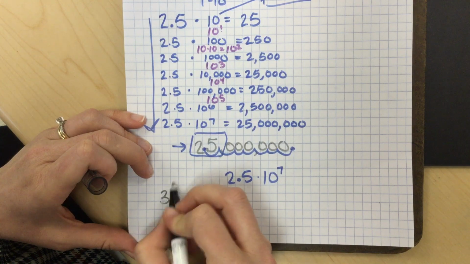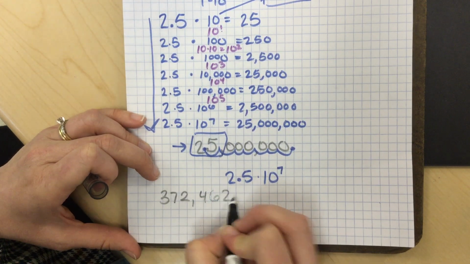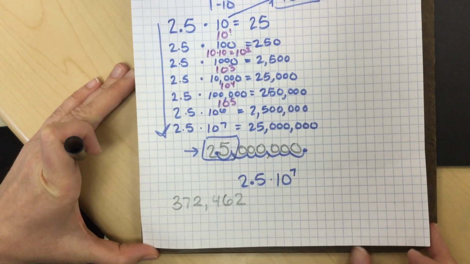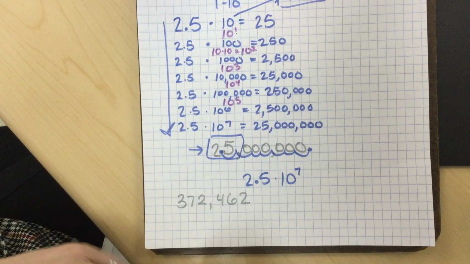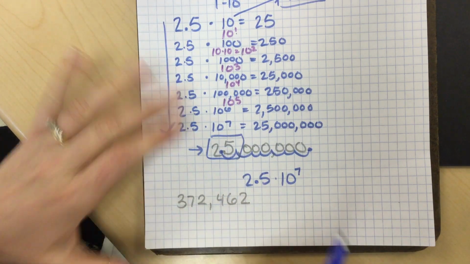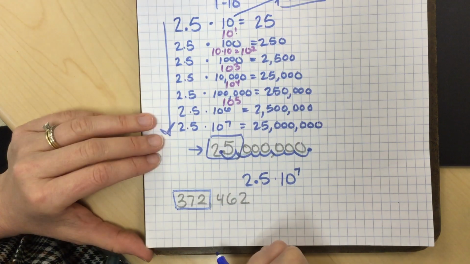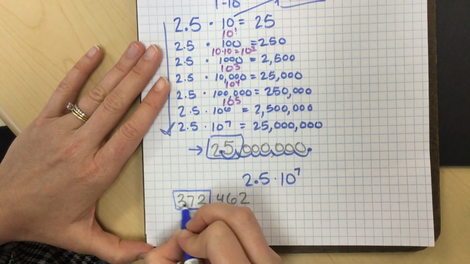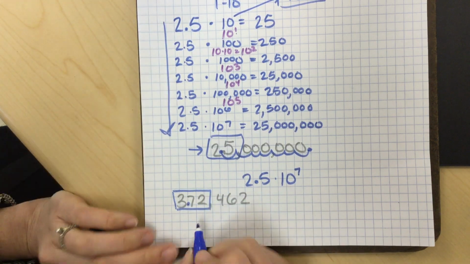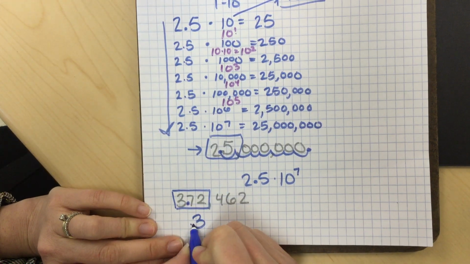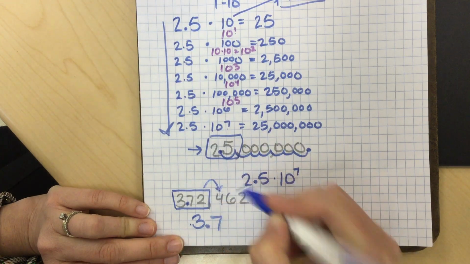One more example that I want to give you is if you have something like the number 372,462. This is a big number, and there are a whole lot of digits here, so we're going to estimate this. You can take either the first 2 or 3 numbers in order to find your mantissa. In this case, I'm going to take the first 3. I know it has to be a number between 1 and 10, so I'm going to make this number 3.7, and I'm going to look at the number next door.